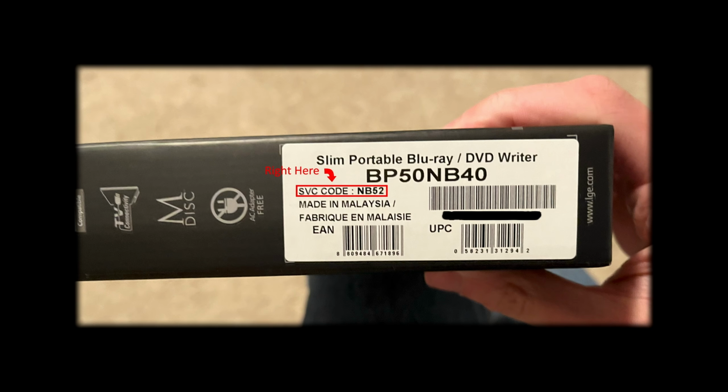Download this, verify the hash of the zip file as you did before, then extract the files to wherever you like. Inside there are two folders, SVC-NB52 and SVC-NB50. In order to determine which one is right for you, look at the box for your drive. Mine says NB52, so I used the files in the NB52 folders. If you have one with an SVC code of NB50, use the one in the NB50 folder.